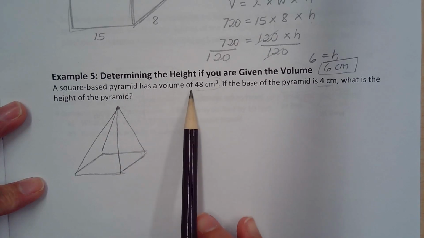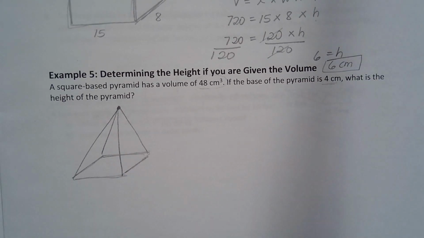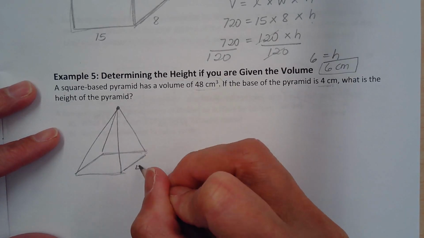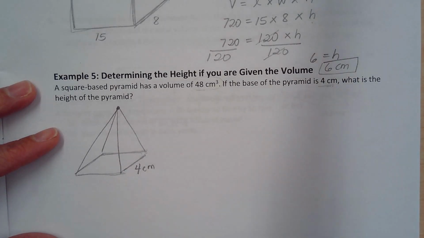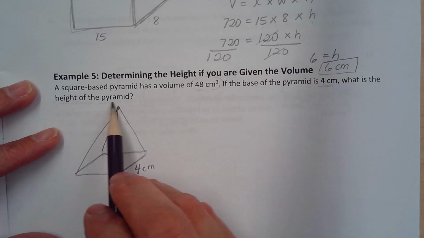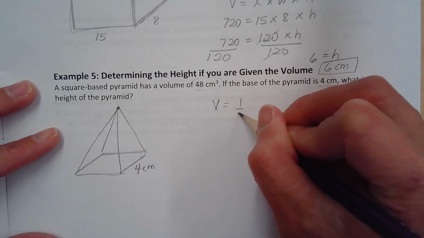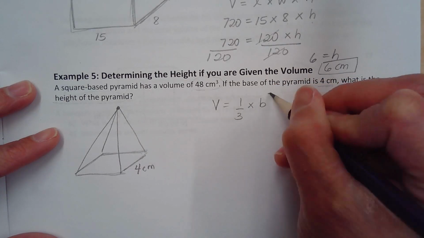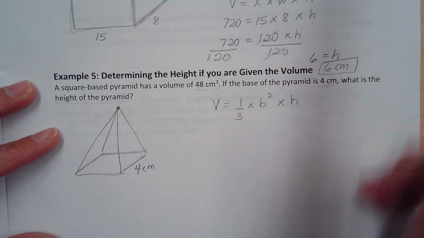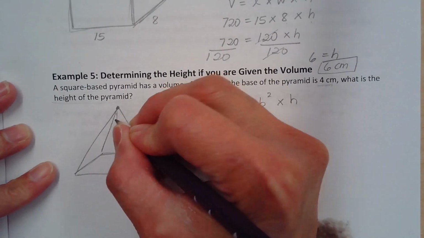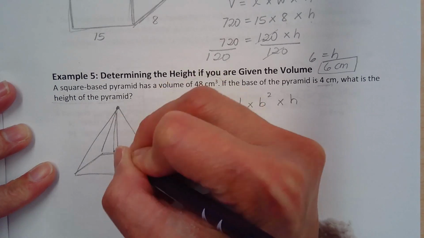So what does that say? So the volume, that means how much stuff that we can put in there, is 48 cubic centimeters. Now the base is 4, so that means this is 4 centimeters. What is the height of the pyramid? So let's see. V equals 1/3 times b squared times height. That's our formula. Okay, so height is inside. Height is inside.